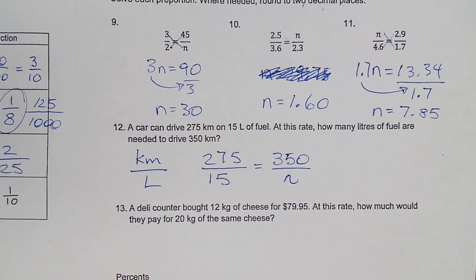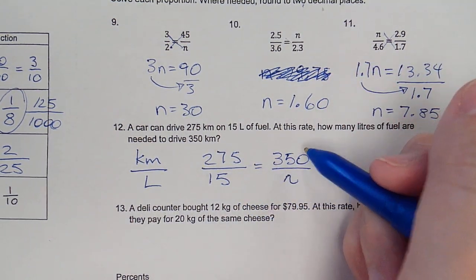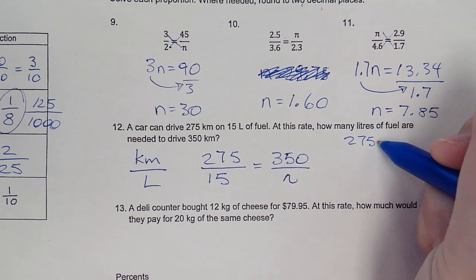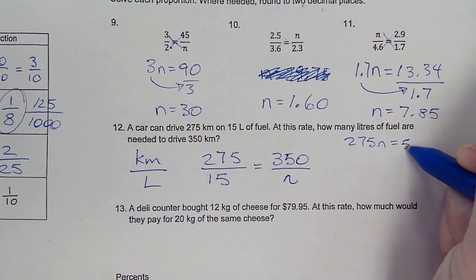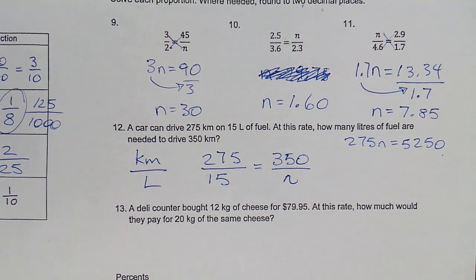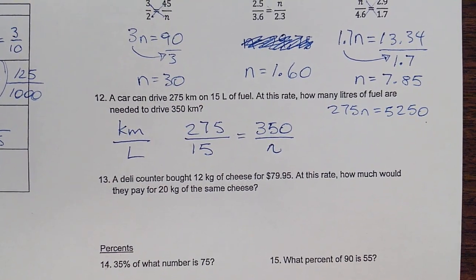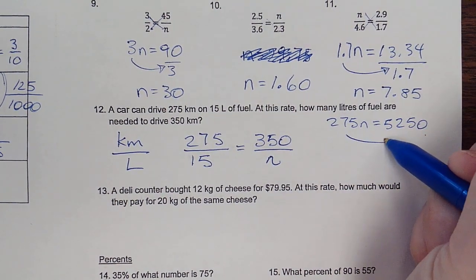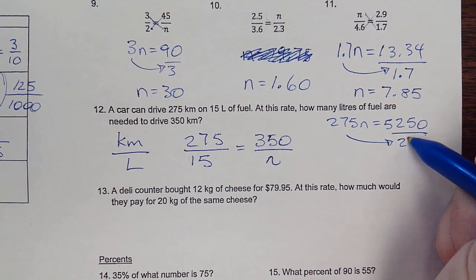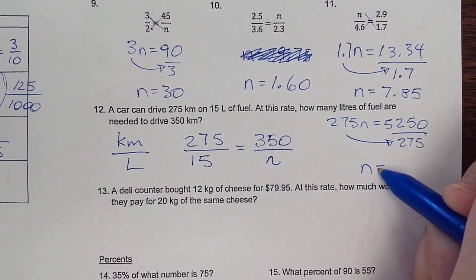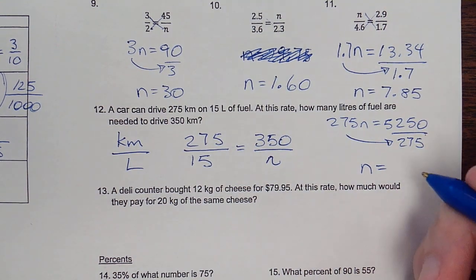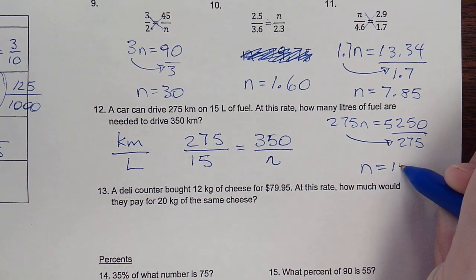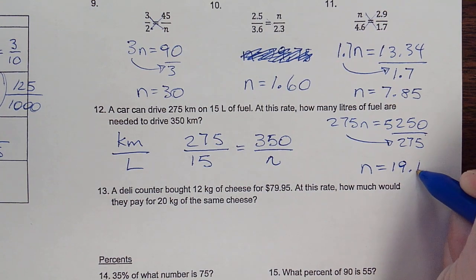And then for that we're gonna multiply 275 with n. So equals 275n. And we're gonna multiply 350 with 15, which equals 5250. Good. And then we're gonna divide 275 with it, and it will equal 19.1. Yeah, awesome. So about 19.1.